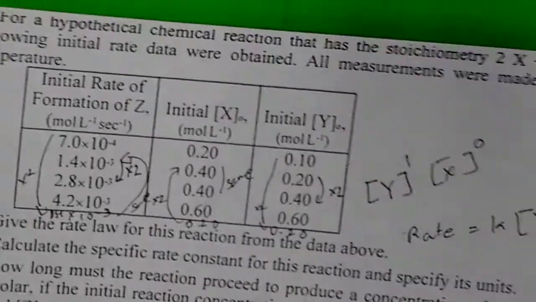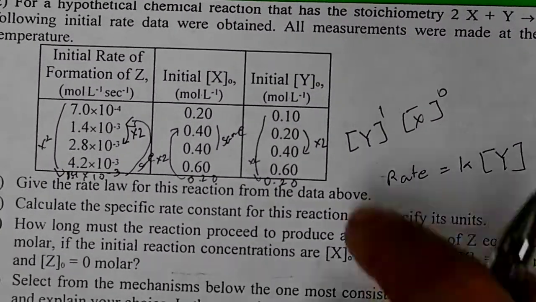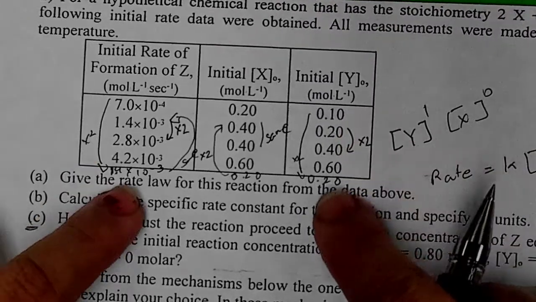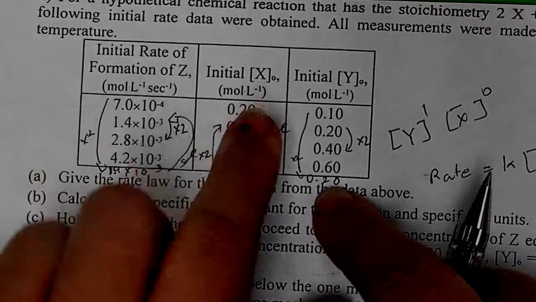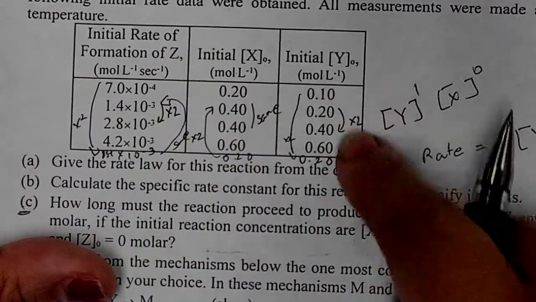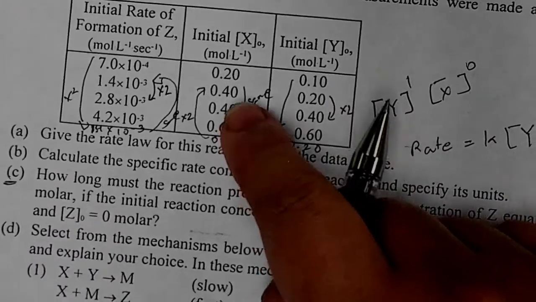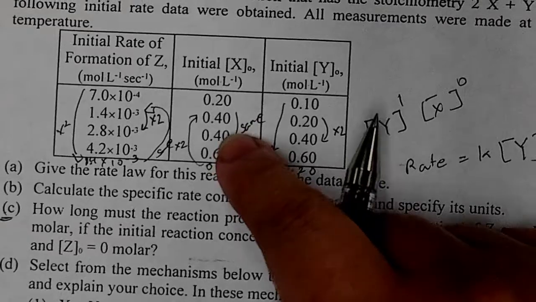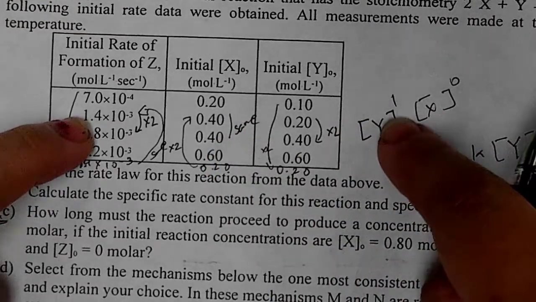Okay. Let's look at this one. I kind of got a head start before you guys did. Pretty much, I made a new rate because I can't quite figure out what the other one is, because there is nothing the same for the Y. So I try to make it the same for the Y. First, I look at the Y and I notice when the X is the same, Y doubles, rate also doubles, so therefore Y is first order.